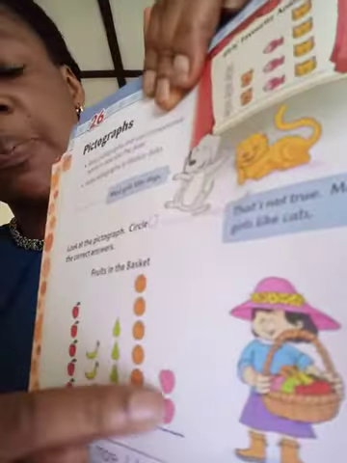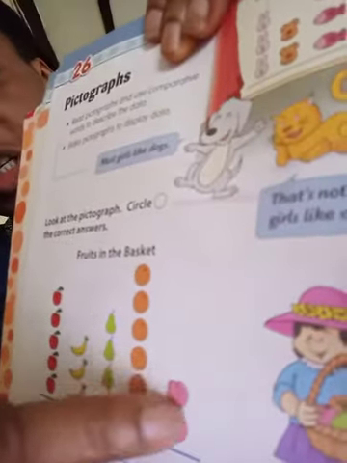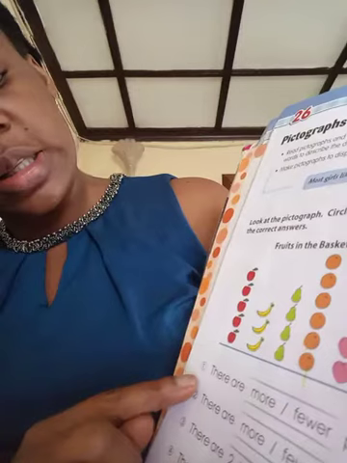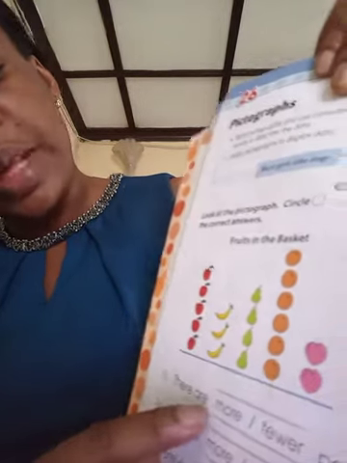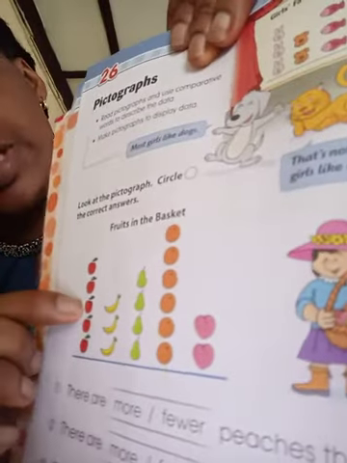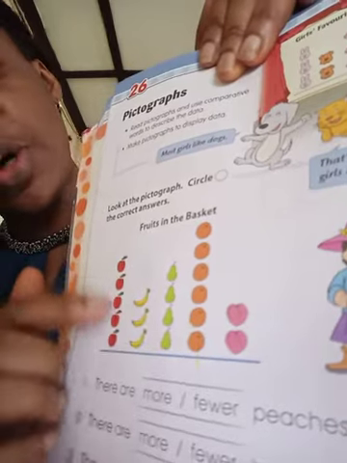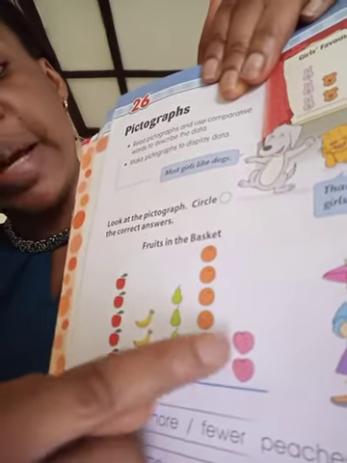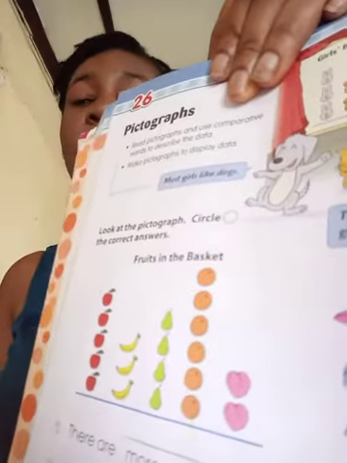All right. So with this pictograph, we're going to answer the questions. Number 1 says there are dash peaches than apples. So you have to compare the peaches to the apples. Oh yeah, the last one here is the peach, not the plum. So these are the peaches and these are the apples. Are there more peaches than apples, or are there fewer peaches than apples? By looking at the apples and counting the quantity, then looking at the peaches and counting them, you compare and know which one has more or fewer.